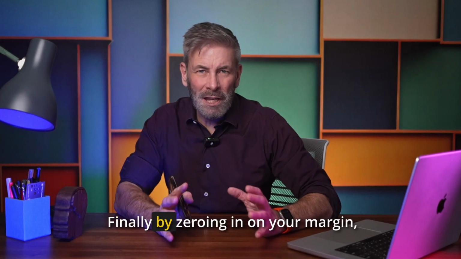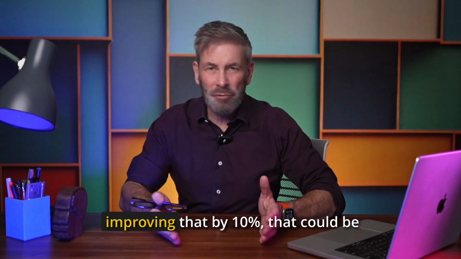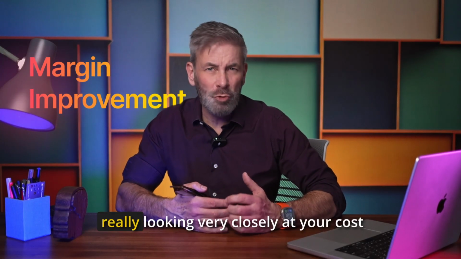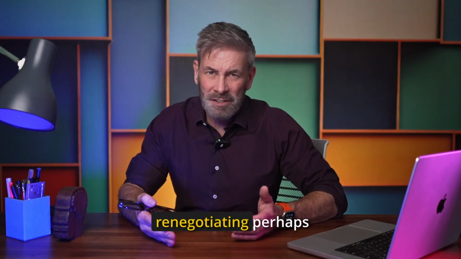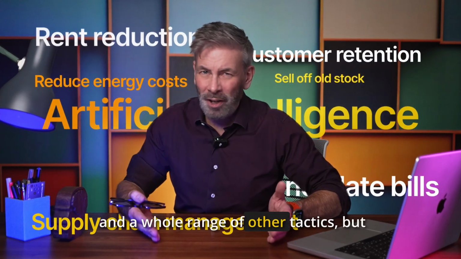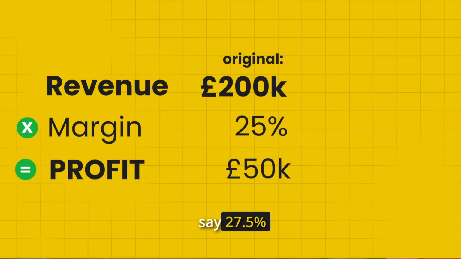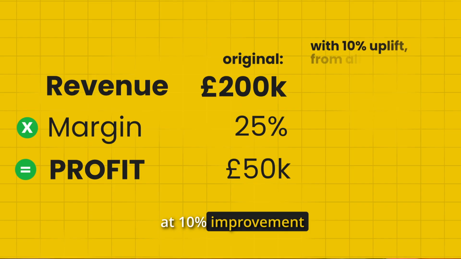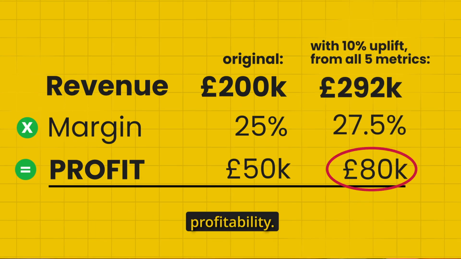Finally, by zeroing in on your margin, originally we had 25%, improving that by 10%, that could be really looking very closely at your cost structure, renegotiating perhaps contracts with suppliers, and a whole range of other tactics, but moving that 25% margin to say 27.5%, a 10% improvement, again, makes a huge impact on your profitability.